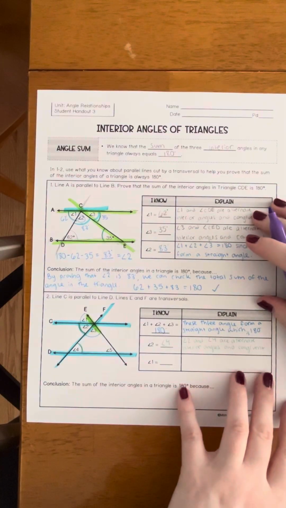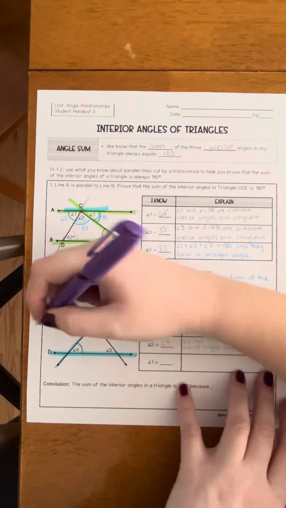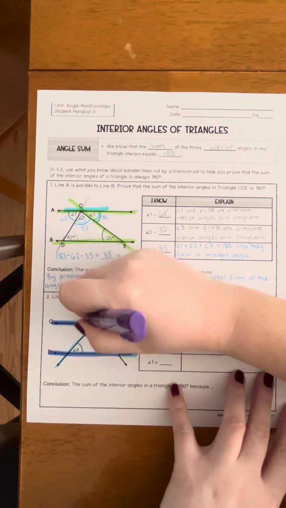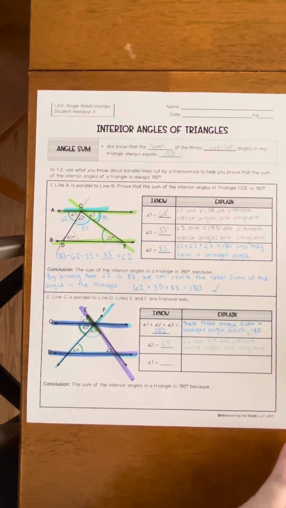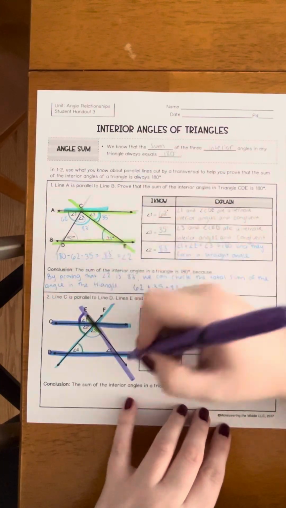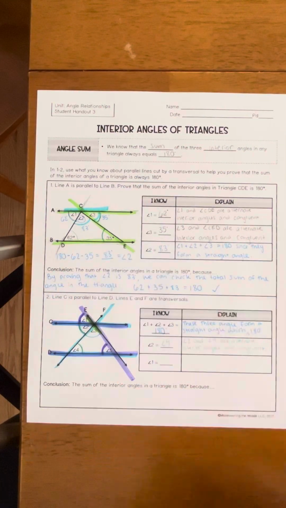All right, now when we look at these same parallel lines, but with this transversal, we see angle 1 and angle 5.